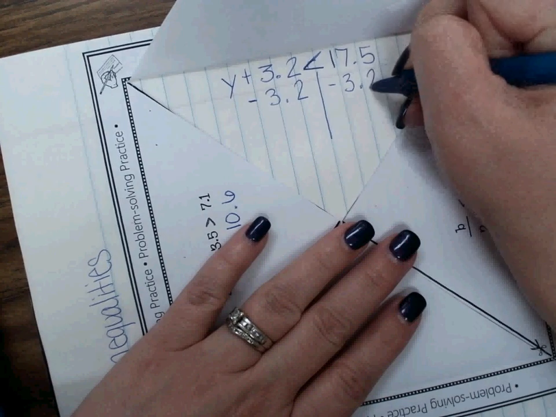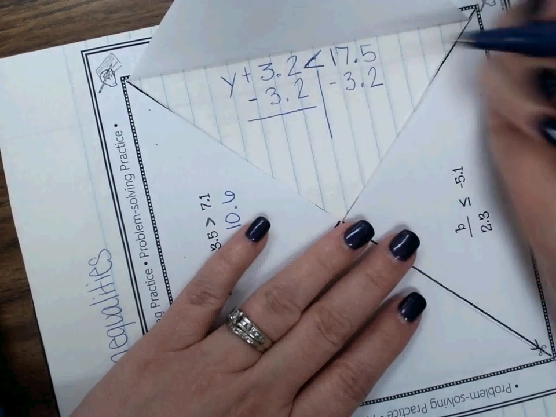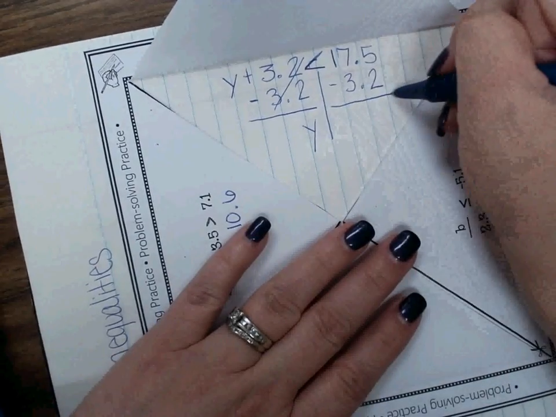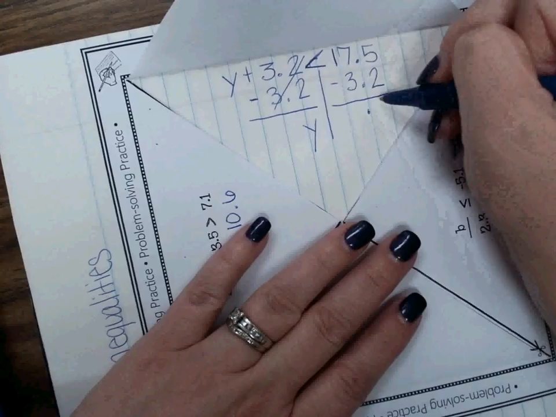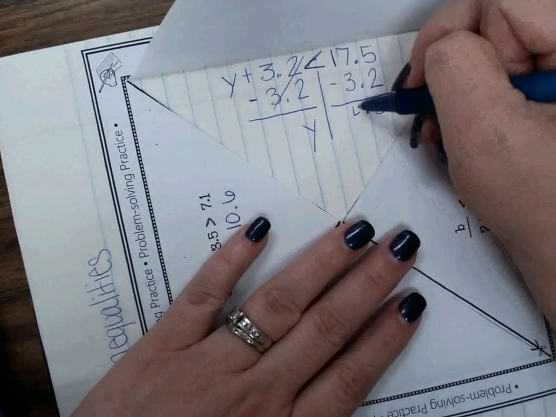Notice, because I am subtracting with decimals, I'm lining up my decimals. Okay, these cancel out. I'm left with a y. When I subtract here, 5 minus 2 is 3. Bring down my decimal. 7 minus 3 is 4. Bring down that 1.